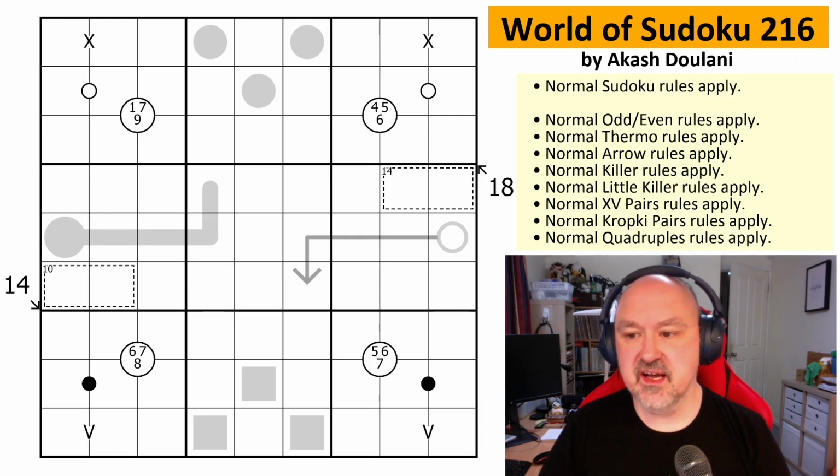So today I'm coming to you with a puzzle from Akash Doulani. Akash is a name that I imagine many of you have heard before. I've covered a few of Akash's puzzles. I'm probably getting the pronunciation wrong there because I just pronounced it a few different ways.